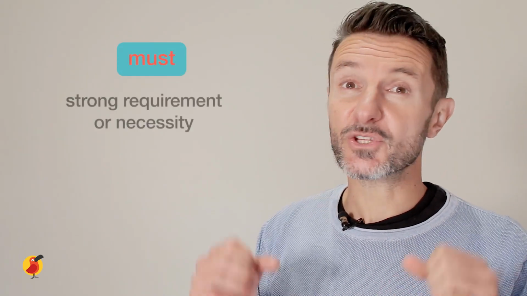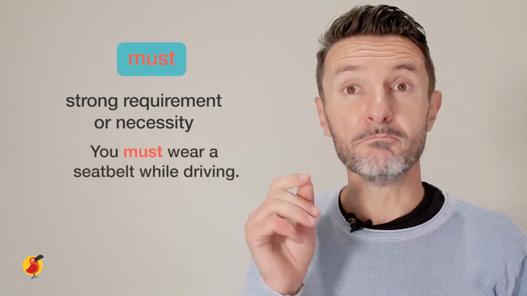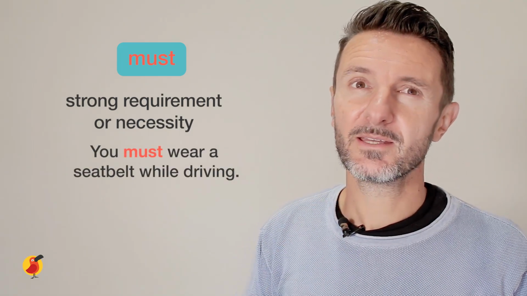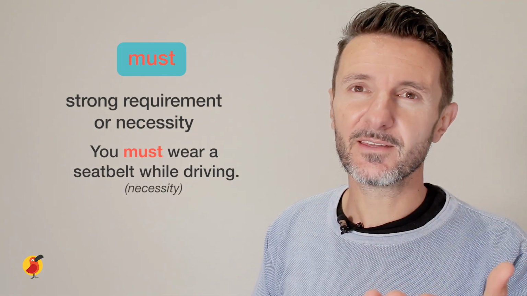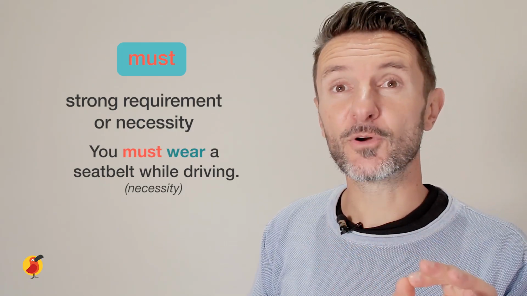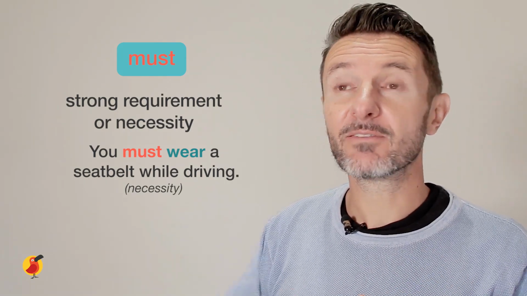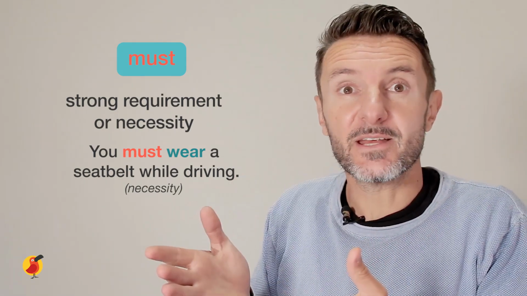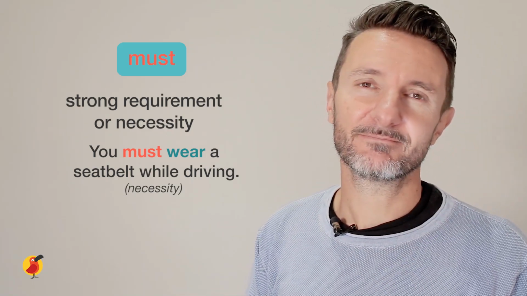Our first modal of necessity is must. Must is used to express a strong requirement or a strong necessity. For example, you must wear a seatbelt while driving. Means it is necessary for you to wear a seatbelt for your safety. So, you may have noticed must is like a helper verb to the main verb wear, and this modal of necessity helps to give a level of importance. How necessary? Very necessary. You must wear a seatbelt.